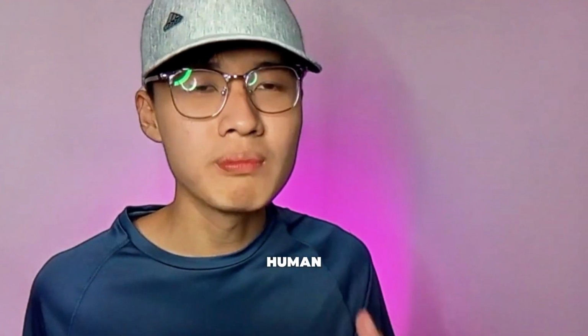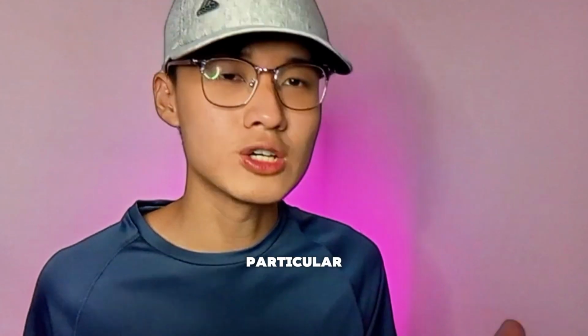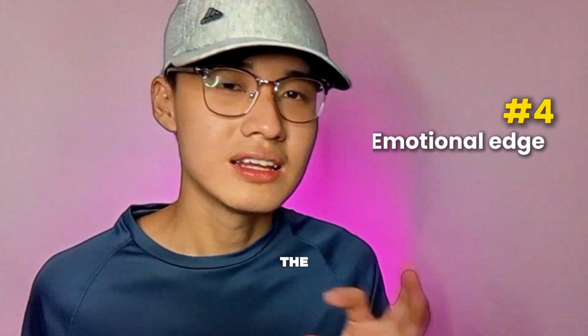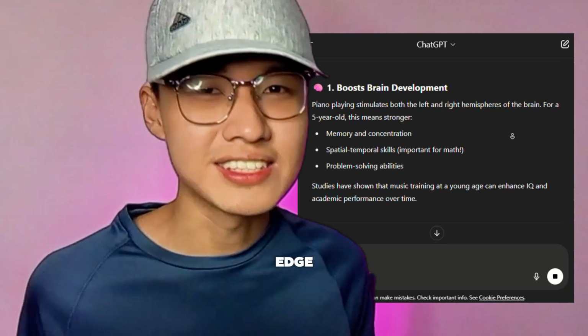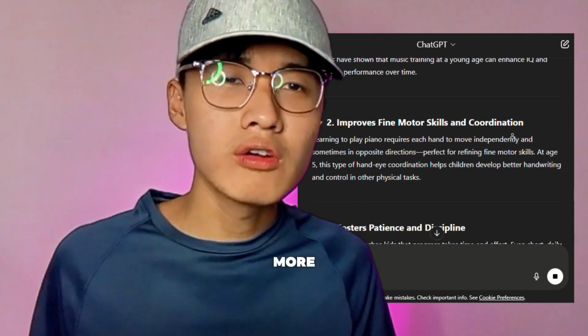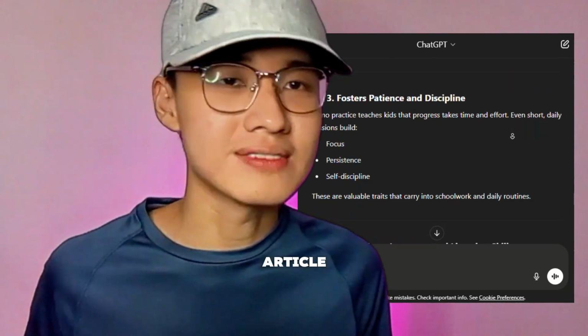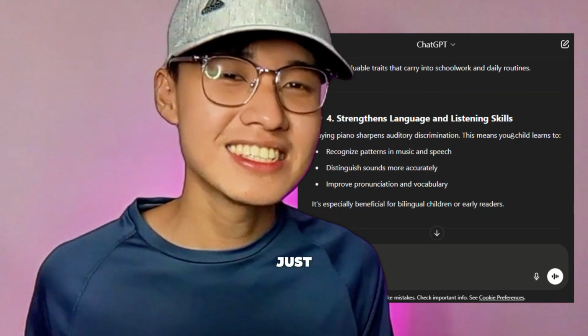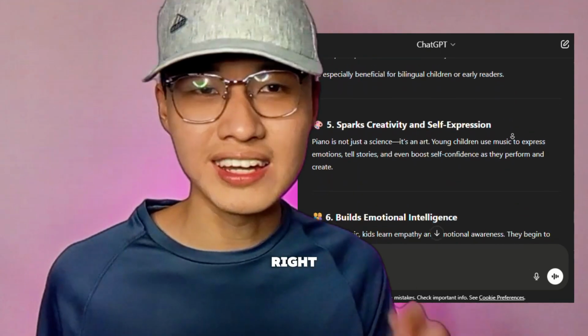And then the last one here is basically a characteristic of humans that can be quite difficult for a particular AI model to follow. That is the slang and emotional edge. AI tends to be more formal, just like a Wikipedia article, right? That's just another indication of an AI generated result.